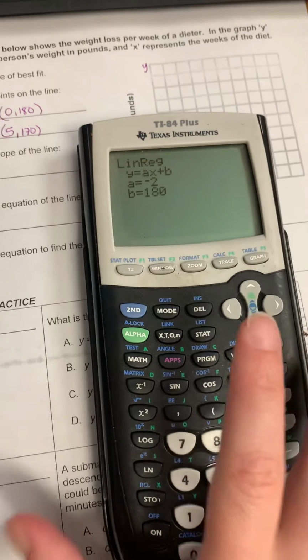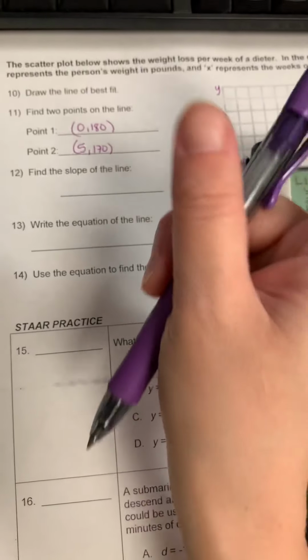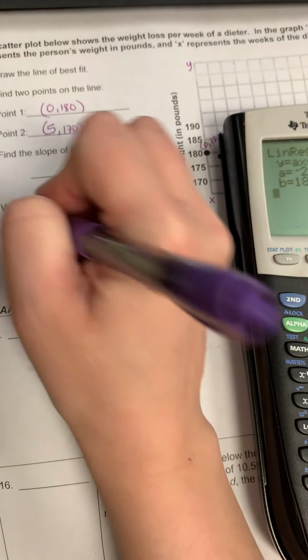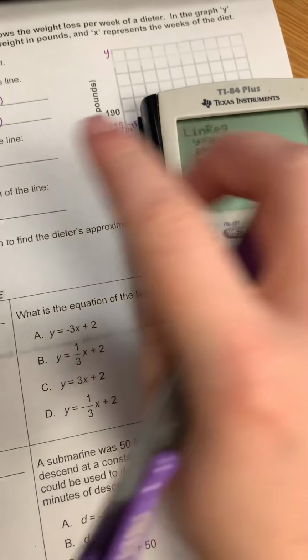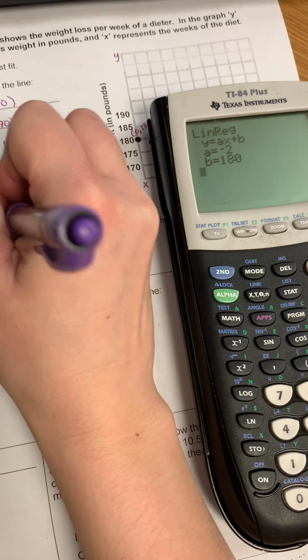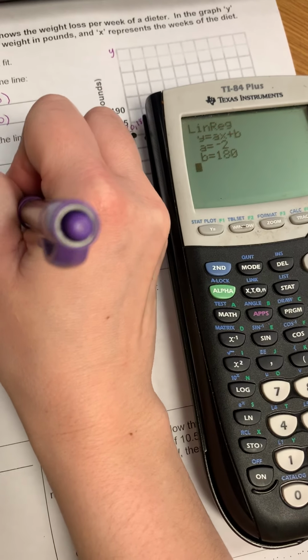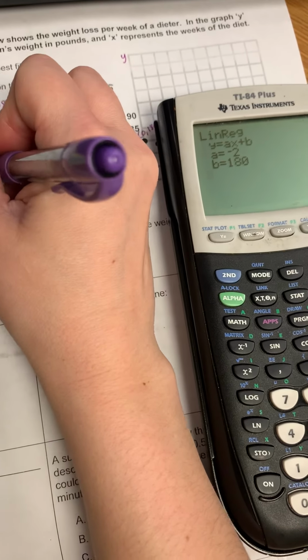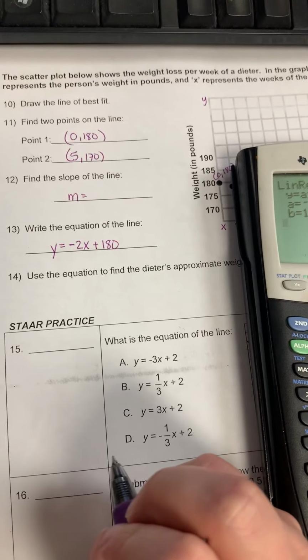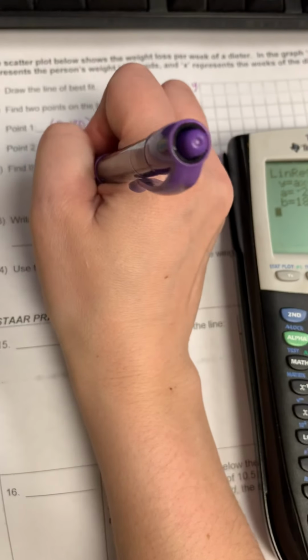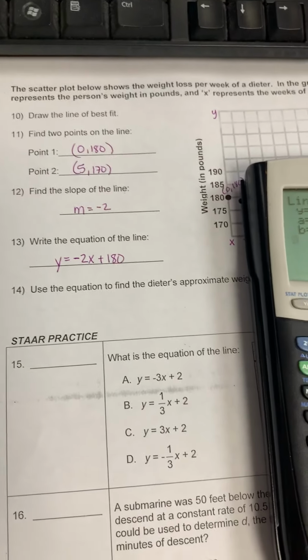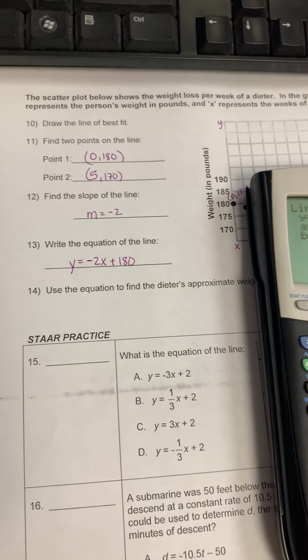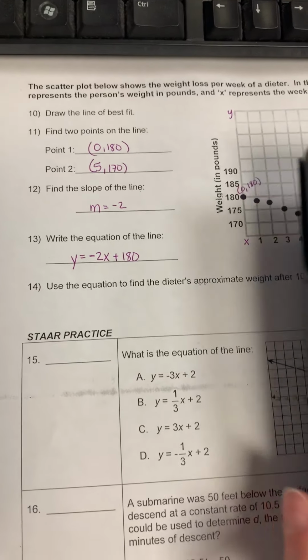So you would write y equals your -2x, you just plug it in, plus 180, which is your b. So your slope, or your m, would be -2. So now you have that part that you could fill out on your homework and get extra points.